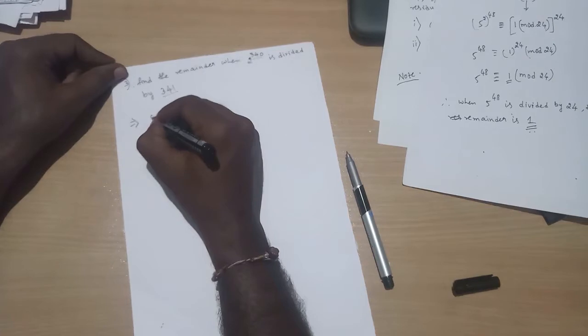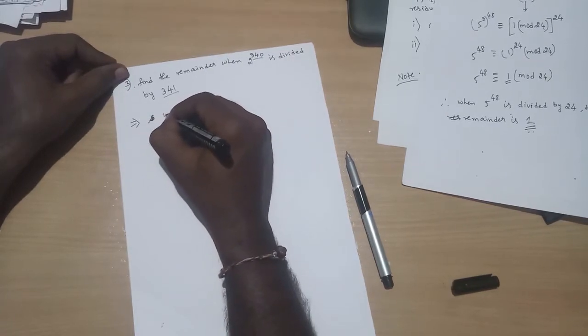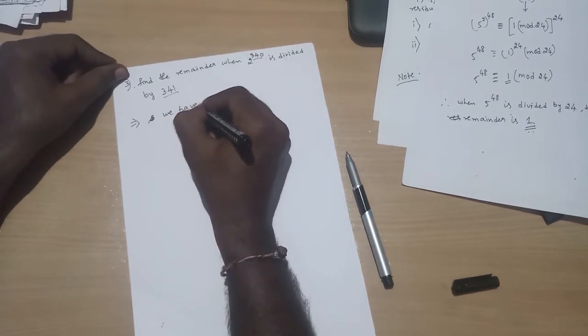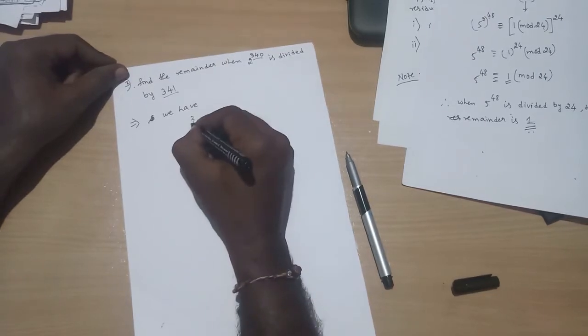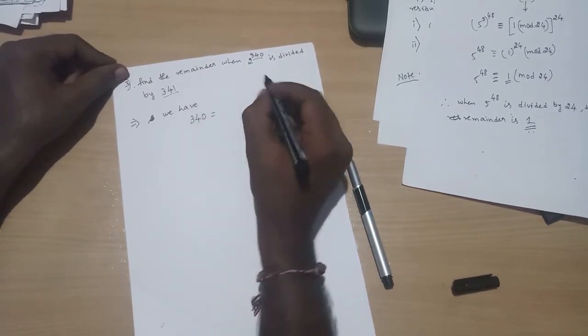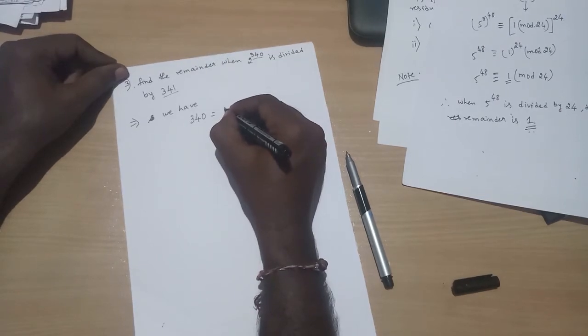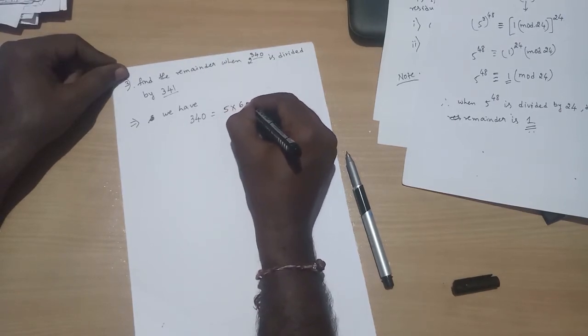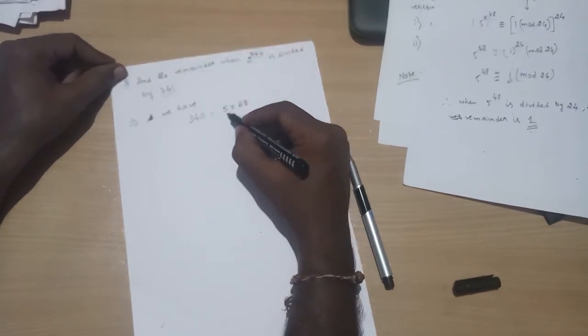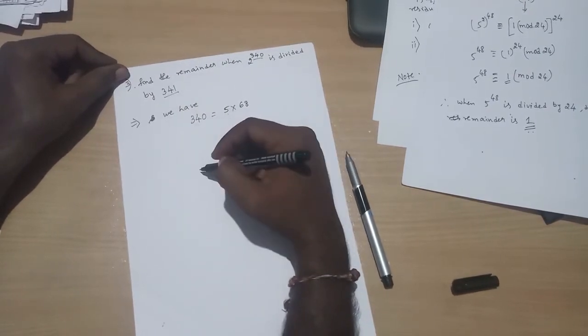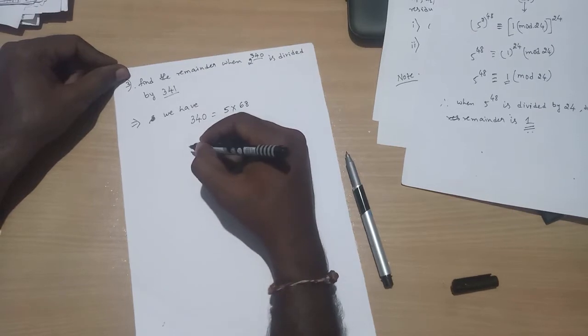So solution, we have 340 they given here, right? Power is 340, so this can be written as 5 into 68. So 5 into 68 you will get 340.